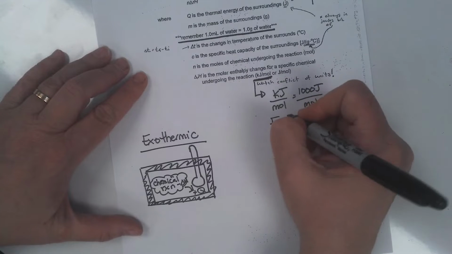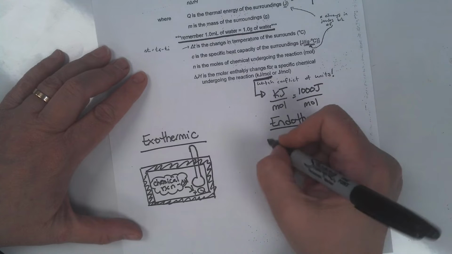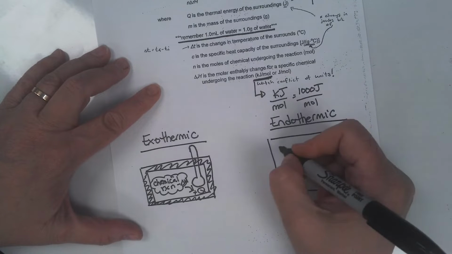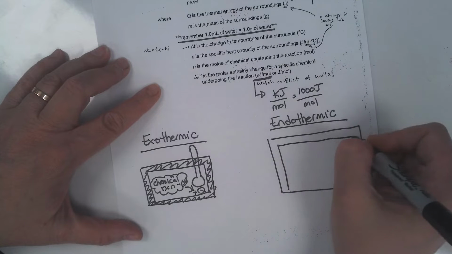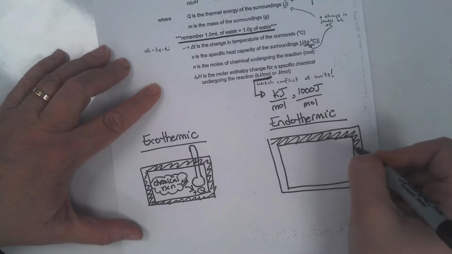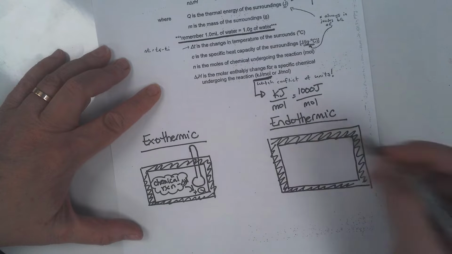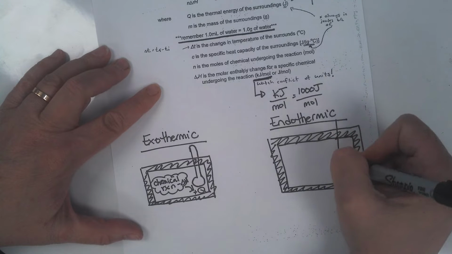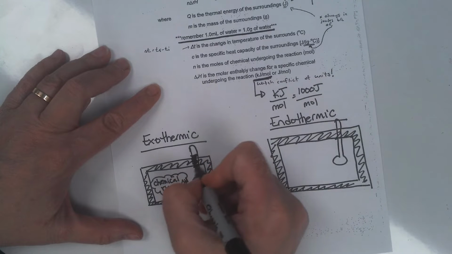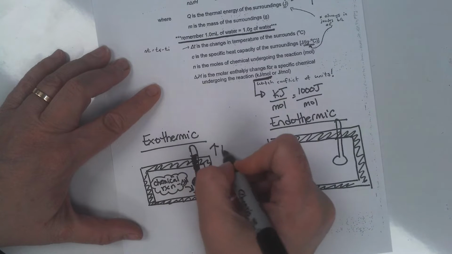If we were looking at an endothermic system, we know that that is energy absorbed. Again, this is an isolated system, so everything would be sealed. We would not be losing energy or matter. We would have our thermometer. And here the temperature would be high. I forgot to fill in the thermometer. We would see an increase in temperature.